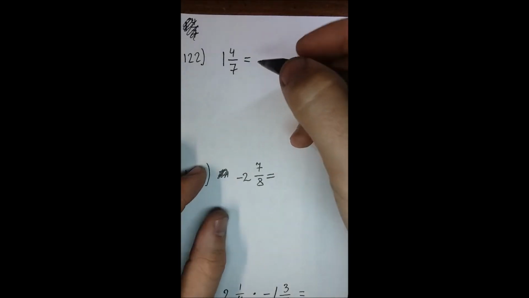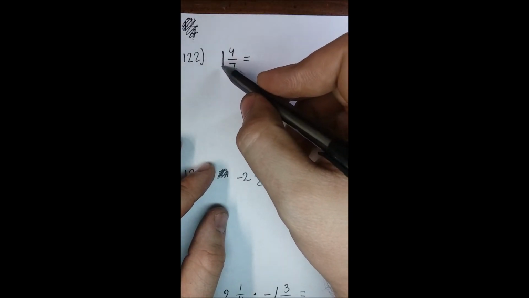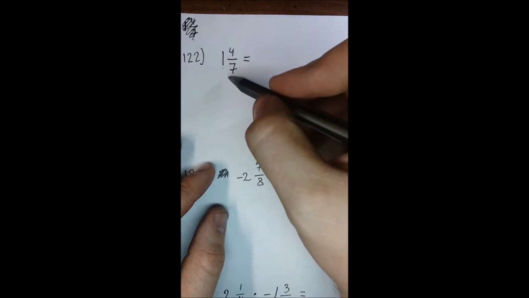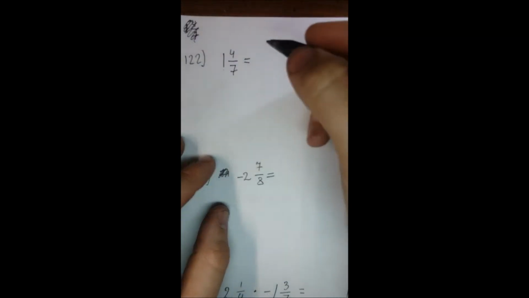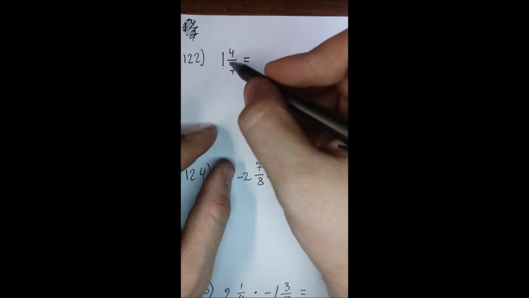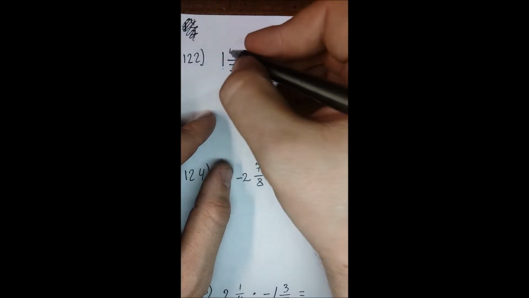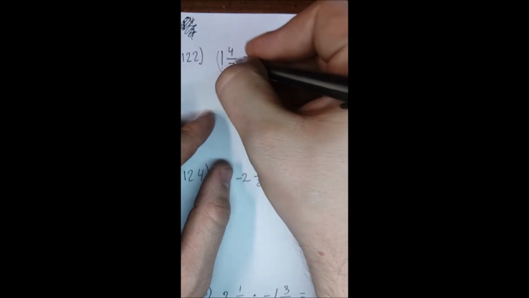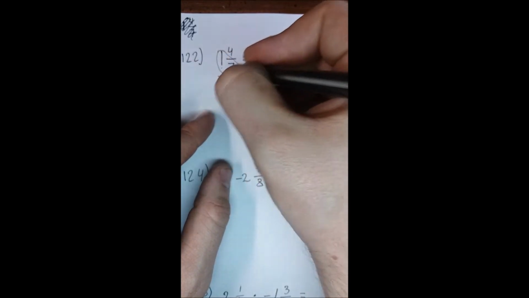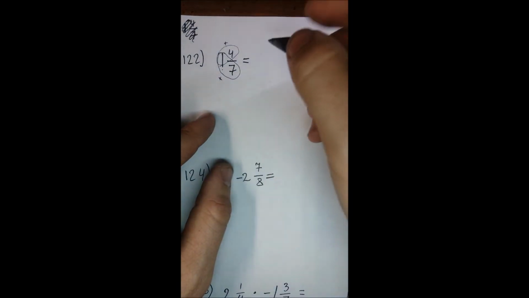Question 122. Here we have a mixed number. It's a mixed number because you get a whole and some fraction part, like 1 4/7 or 2 1/2 or something like that. So we need to turn this number back into an improper fraction. How do you do that? You multiply these two, okay? So we're going to use multiplication here, and then you add what you have left over.